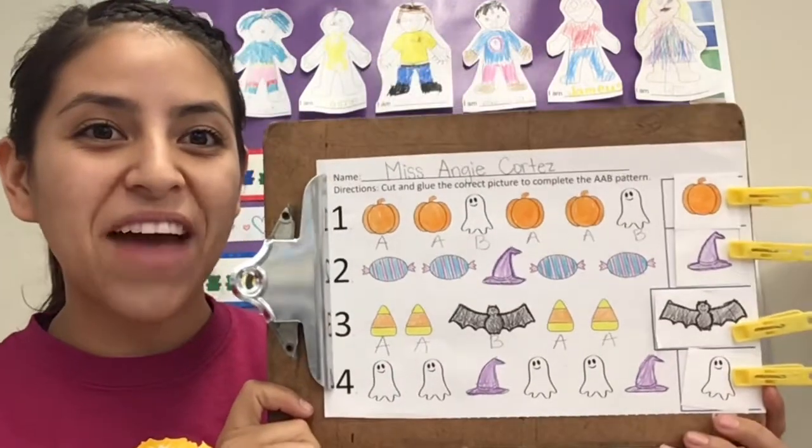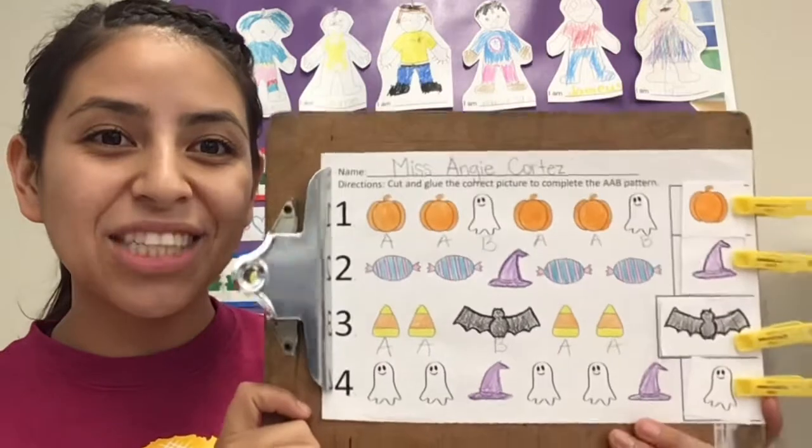So this is what our final product looks like. You guys did amazing doing your spooky patterns.